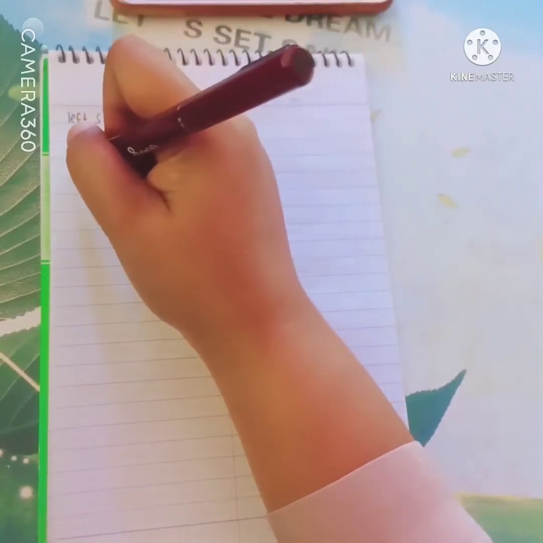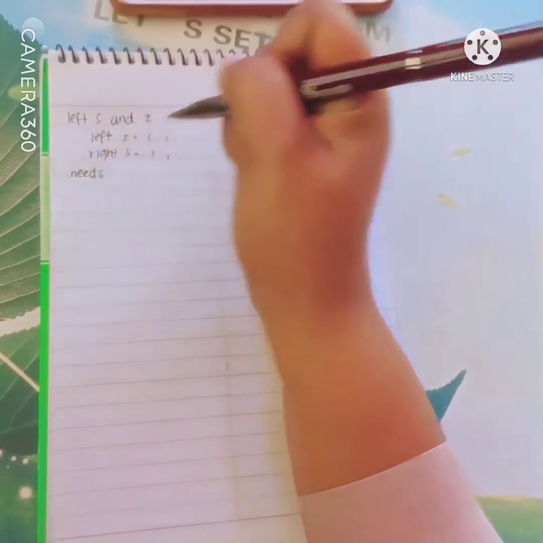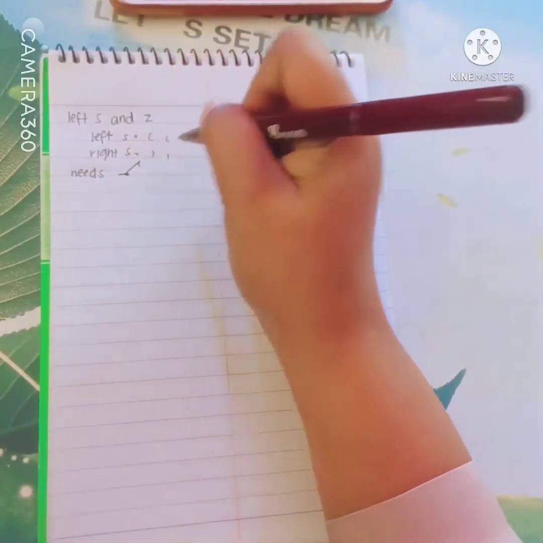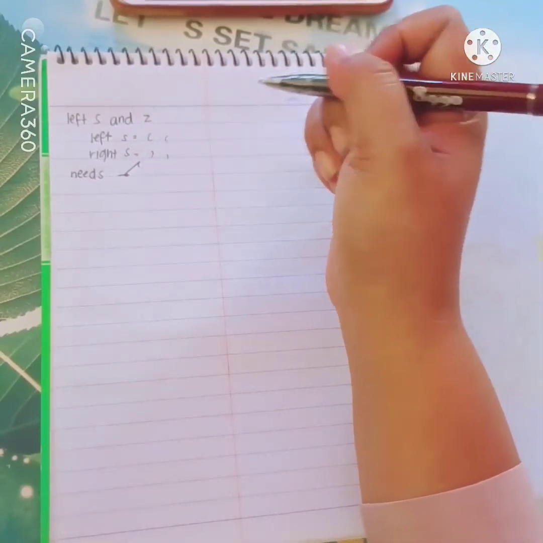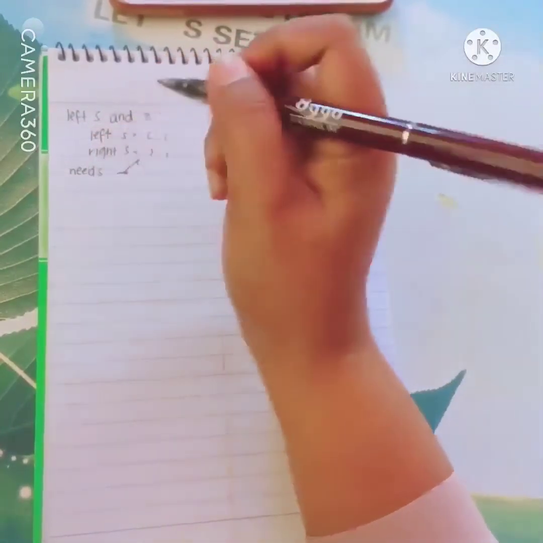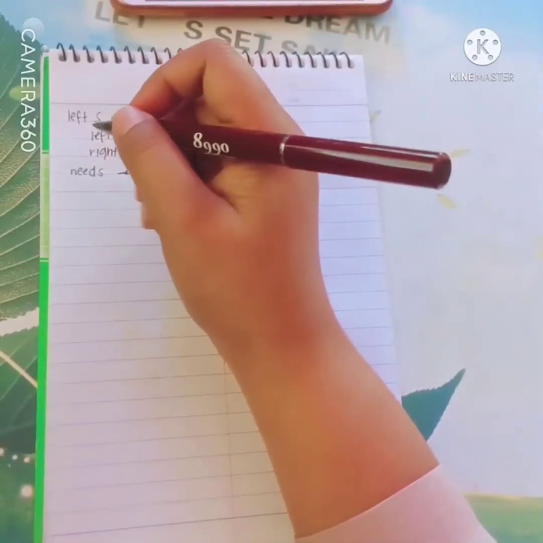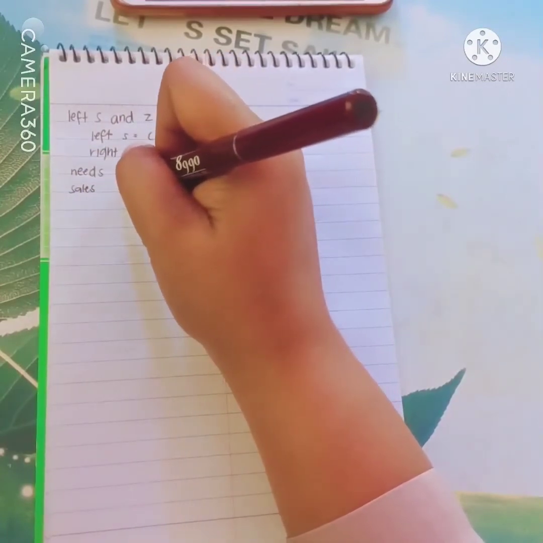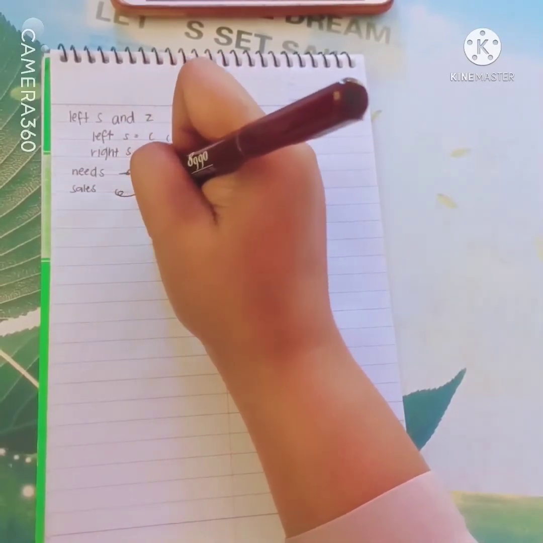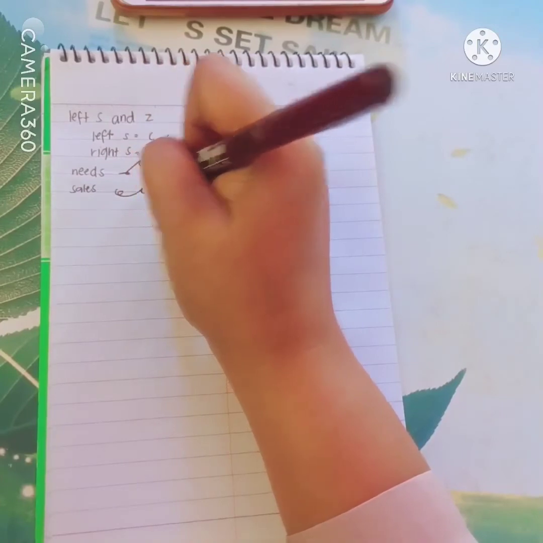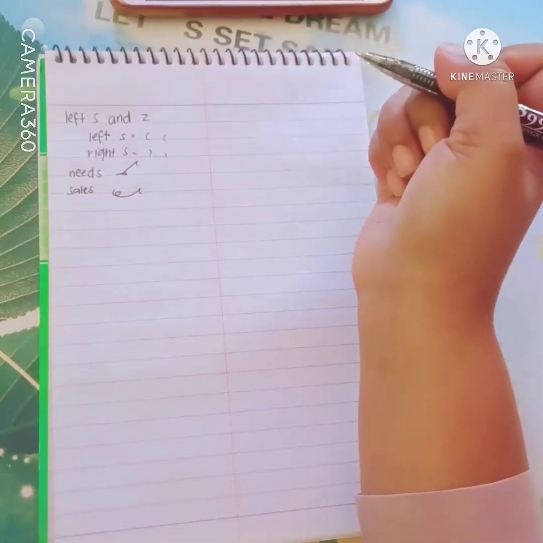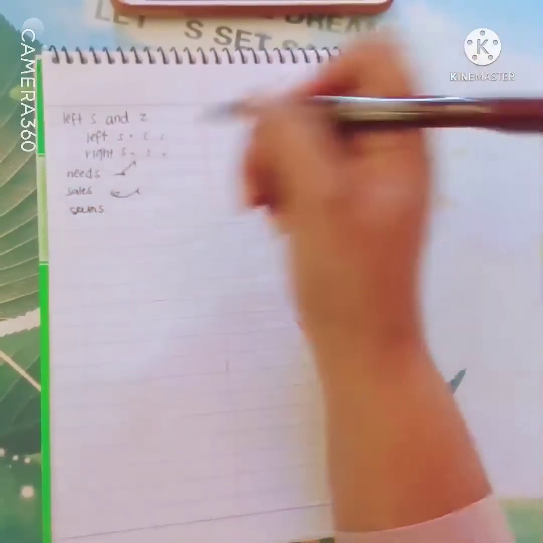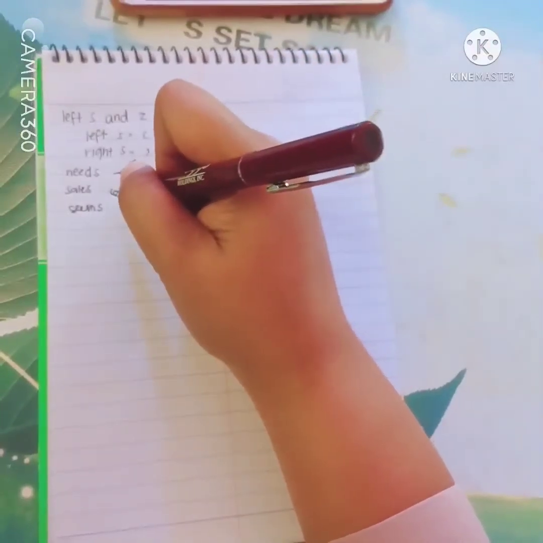The word needs has a left S. Sales has the S-L in the beginning of the word. Seams, for this one we use the right S here.